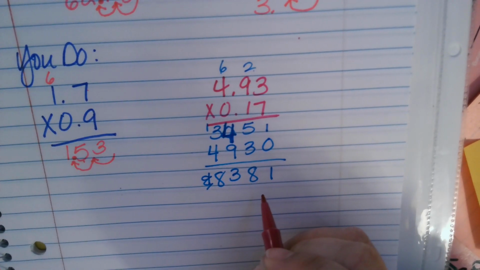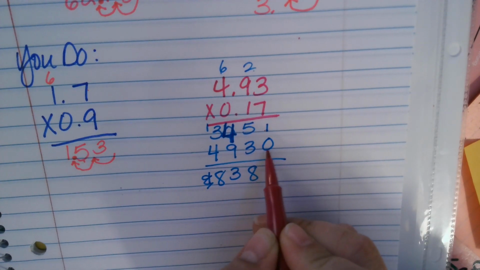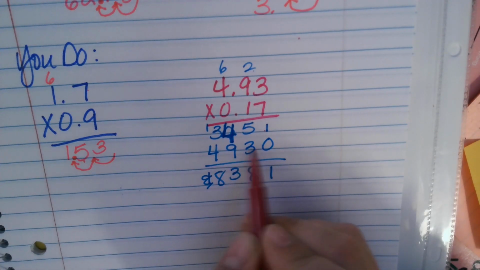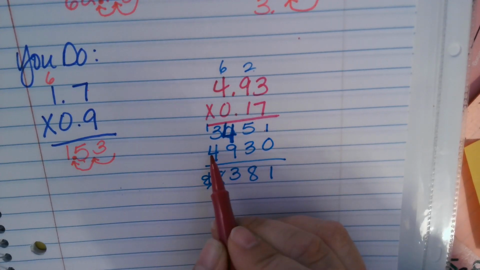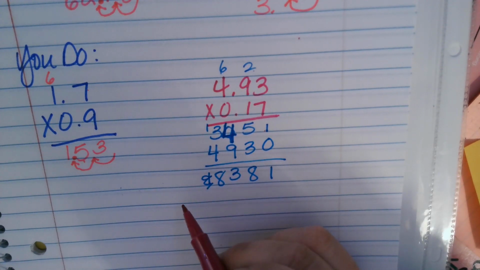Remember, if you have a wrong answer, check this line and this line. The first one is multiplied by 7. This one was just times 1. Okay, make sure that you laid an egg and multiplied everything times 1. I forgot to add them.